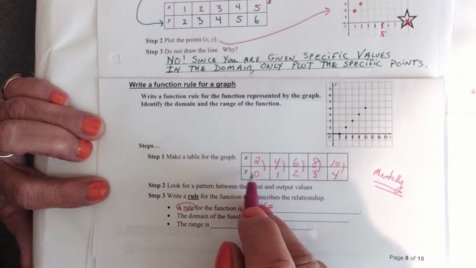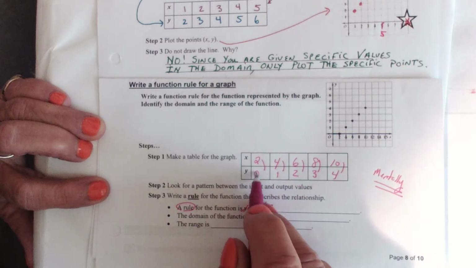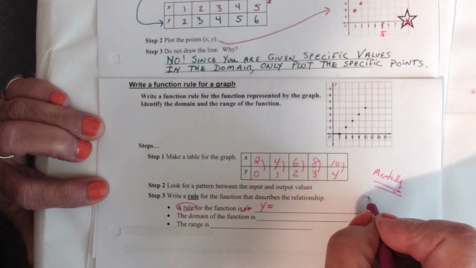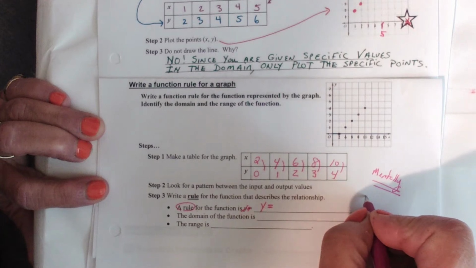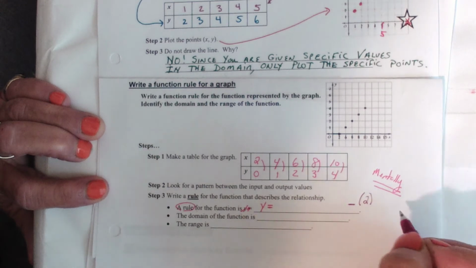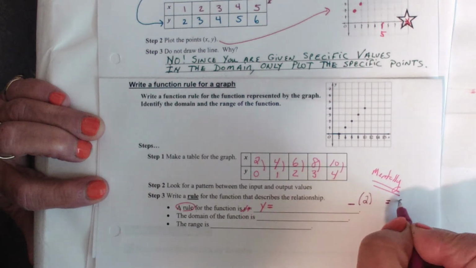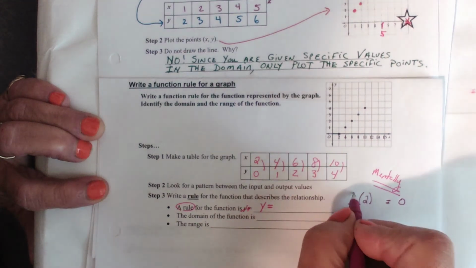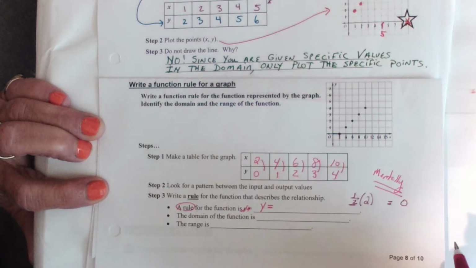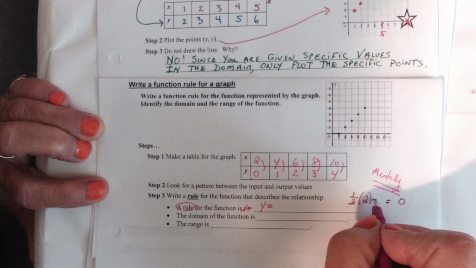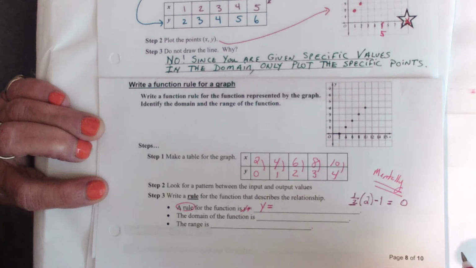Okay? So if I'm thinking about this, how do I get to 0? I'll say to myself, okay, I'm going to take 2, and I'm going to multiply it by something, and I want it to be 0. So if I take half of 2, that gives me 1. And 1 minus 1 gives me 0.